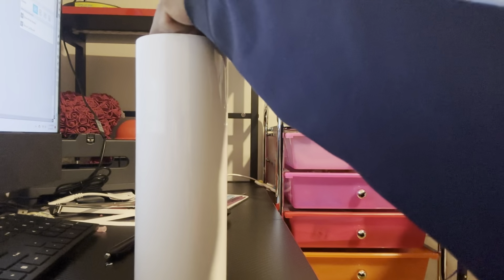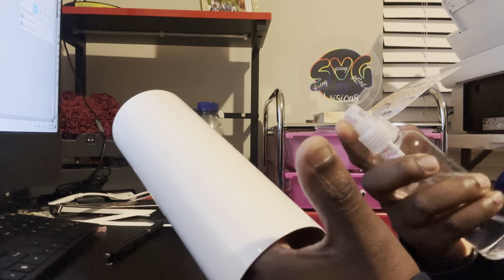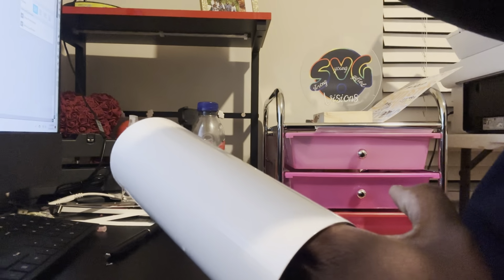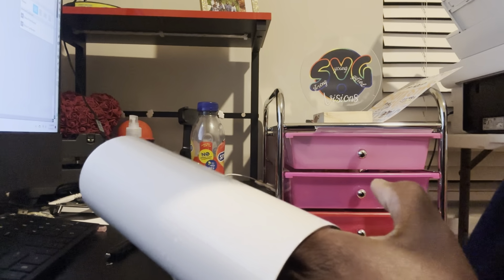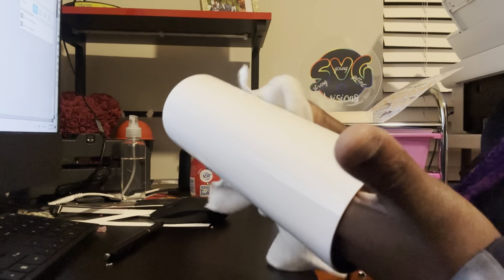Once you're satisfied, one thing I think I did forget to do was spray it down to make sure nothing was on it. So as you can see, I'm just spraying it and getting me a rag to wipe it off with. You want to make sure there's no oils or sticky residue, no lint or anything on there.